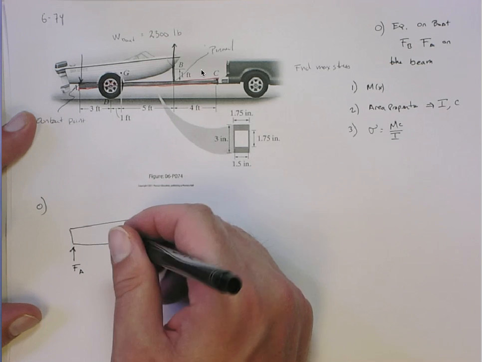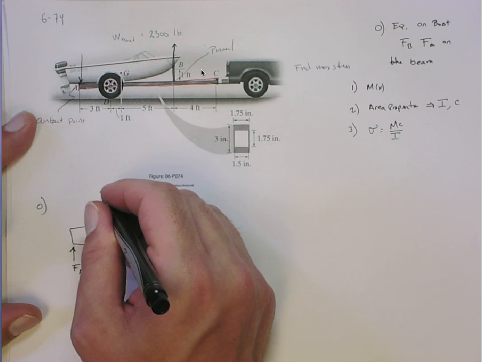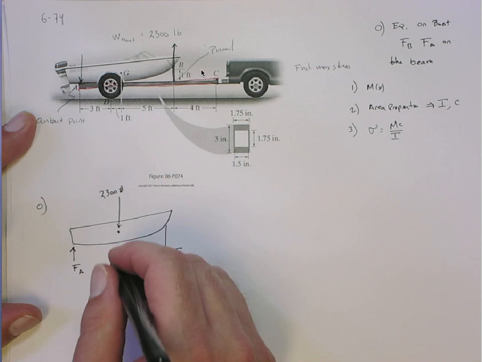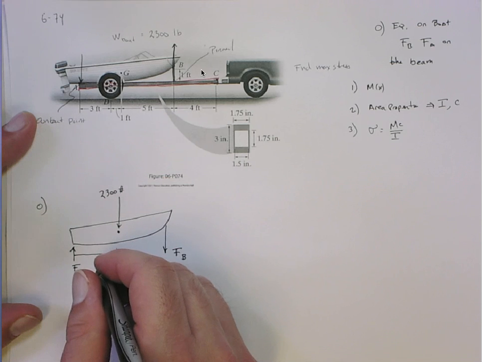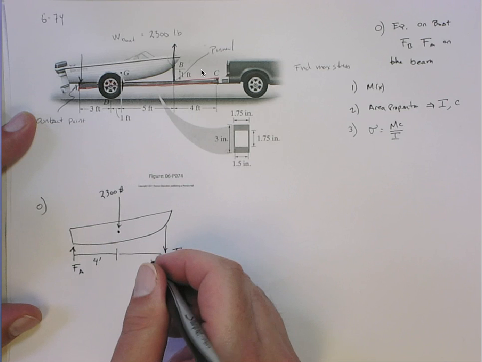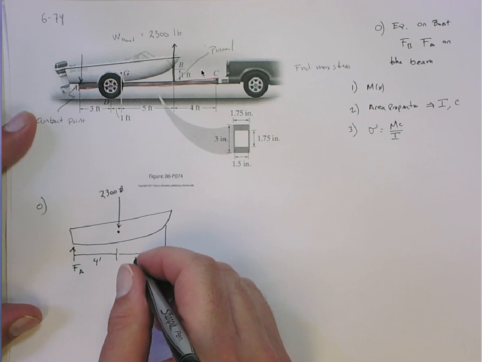And then here's G. So the boat weighs 2,300 pounds. This distance here is 4 feet, and this distance here is 4 feet as well.